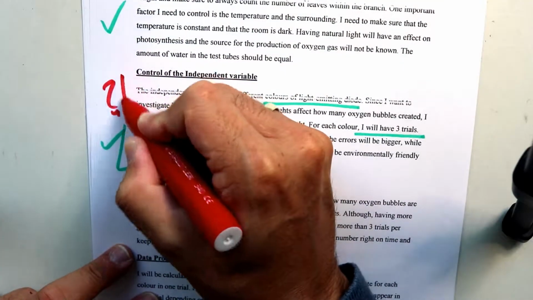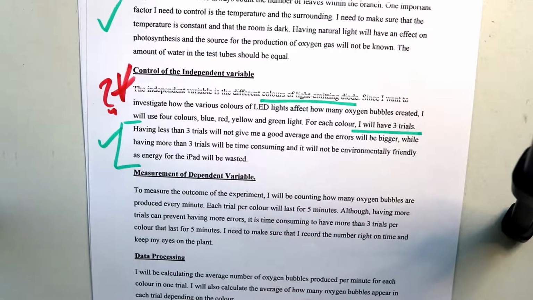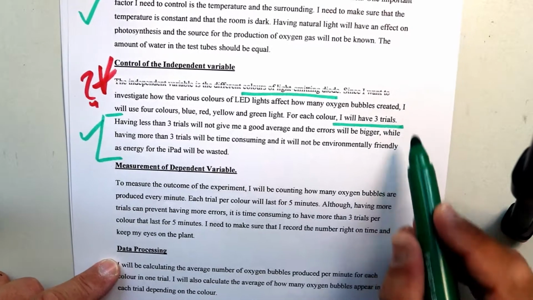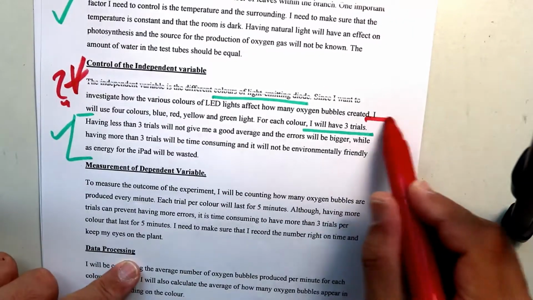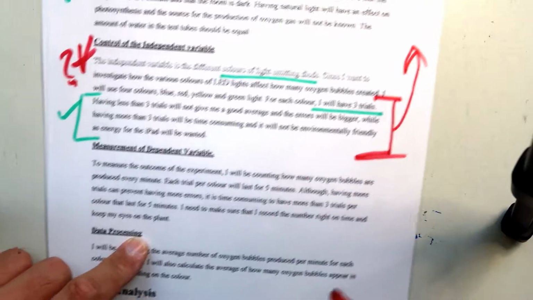There's something missing here. I don't understand. And the number of trials is not an independent variable actually. I mean, the trials, it's fine to have this here, but actually it doesn't belong in here. It belongs somewhere else, but not in here.